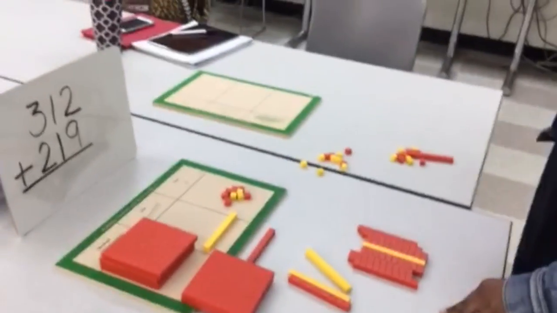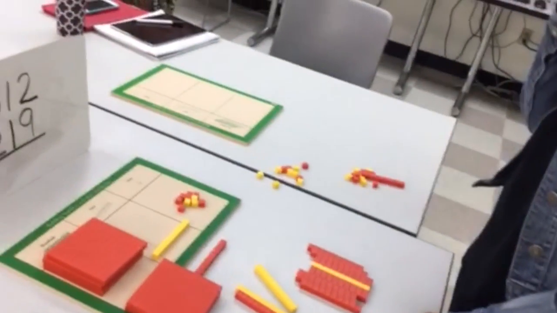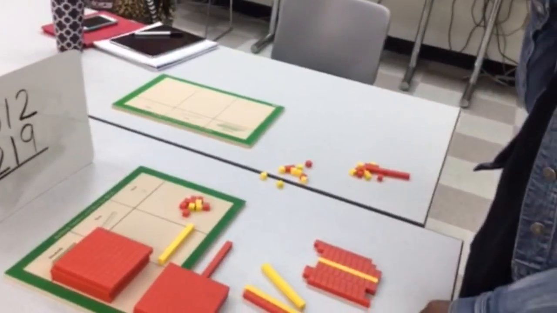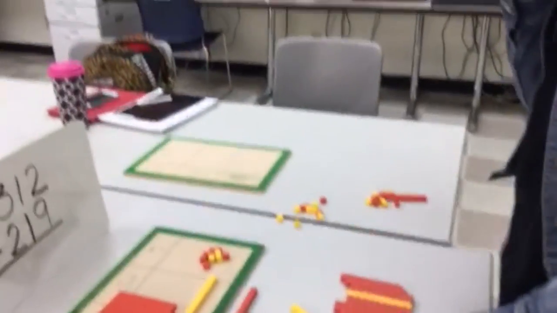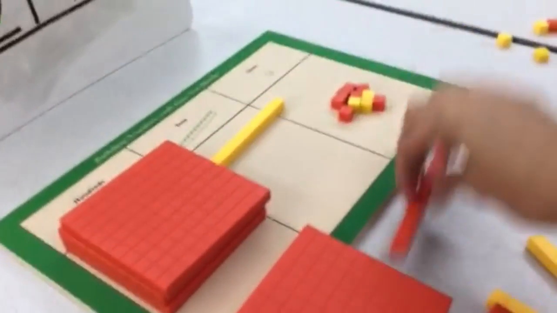No, it's totally okay. So you had 11 ones, right? Yes. 11 ones. So, you need how many ones to make a 10 block? You need 10, right? Mm-hmm. So you did the right thing. So let's put this back. You had the 10 here, right?